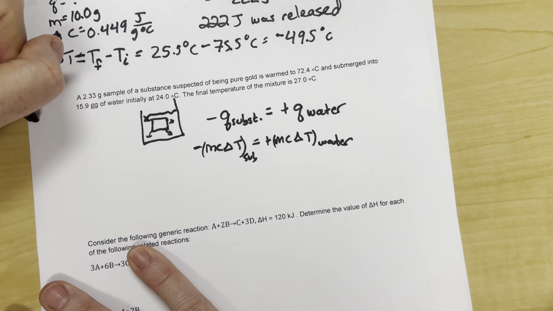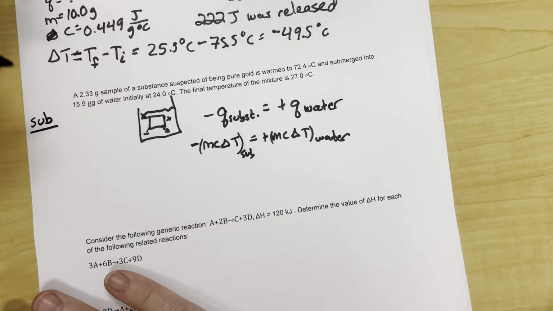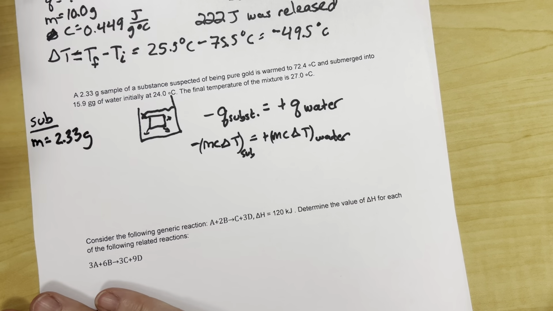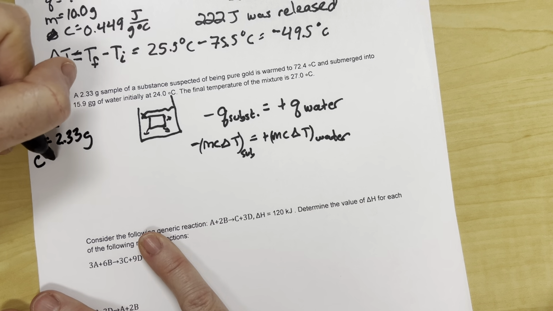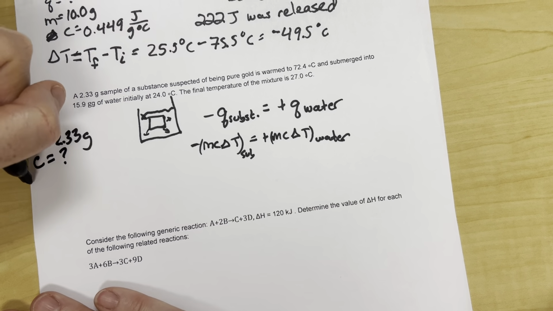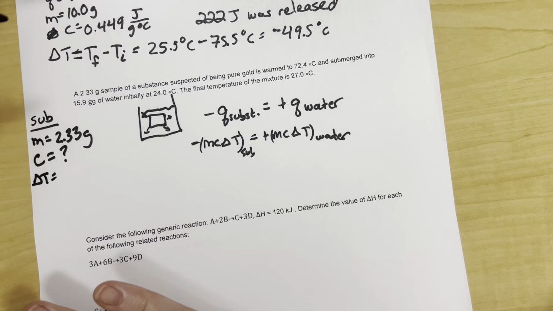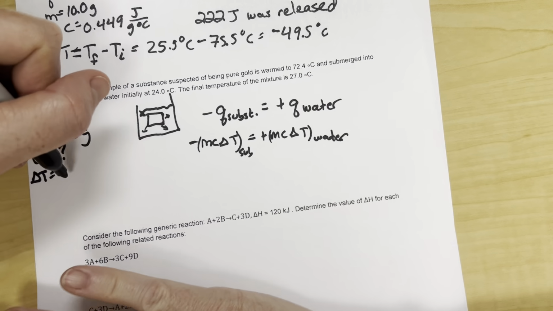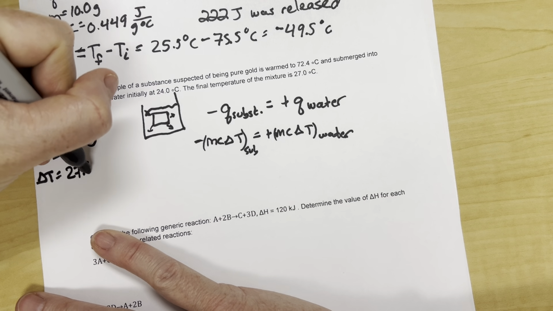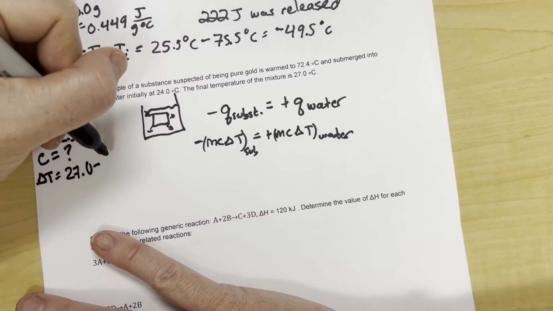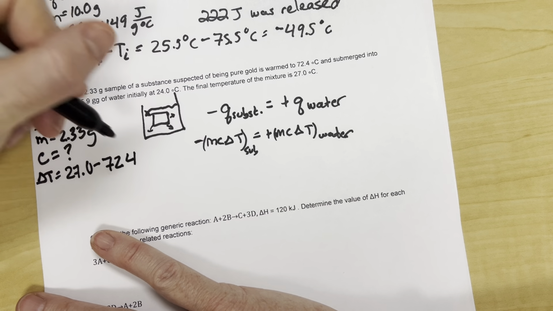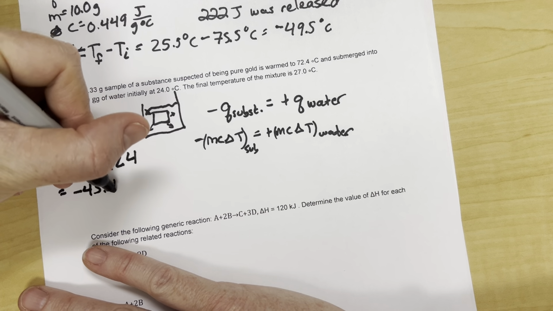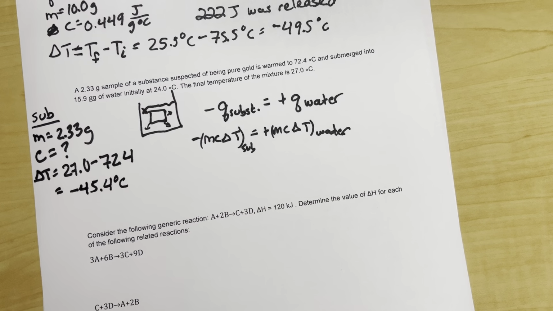So for our substance, our mass was 2.33 grams. Our C is what we are looking for to see if it's pure gold. And our delta T, it started at 72.4 and it ended at 27. So in other words, our delta T is 27.0 minus 72.4. And this gives me an answer of negative 45.4 degrees Celsius.